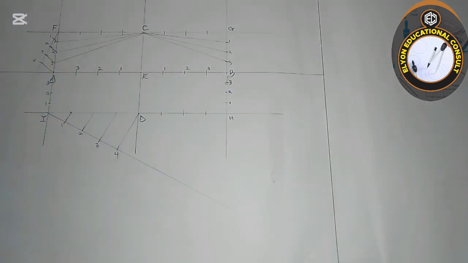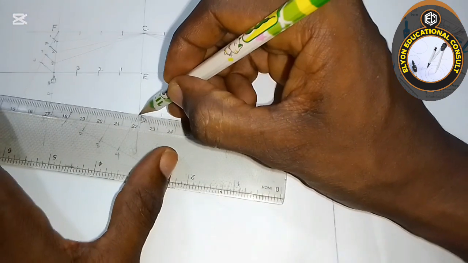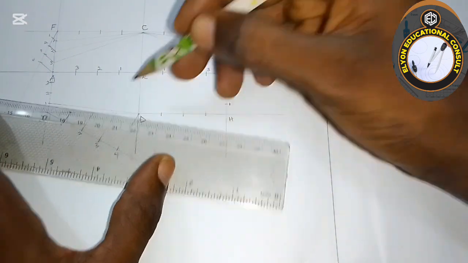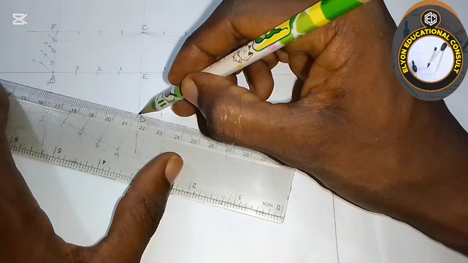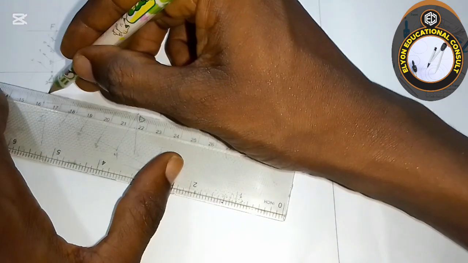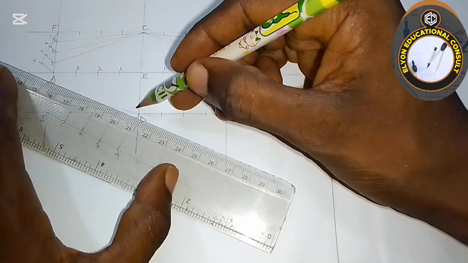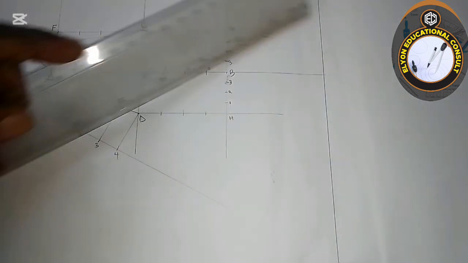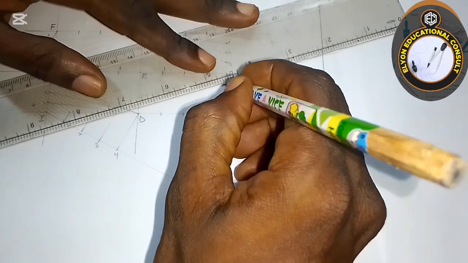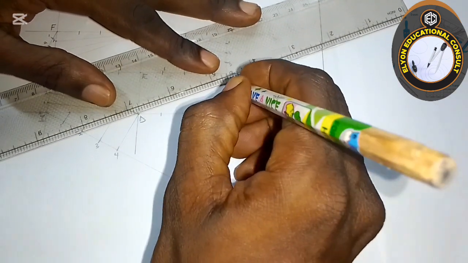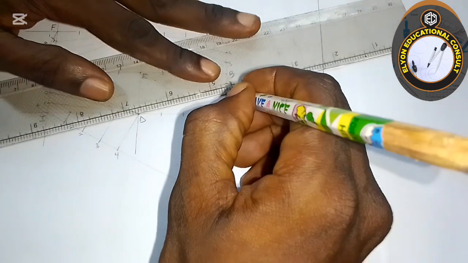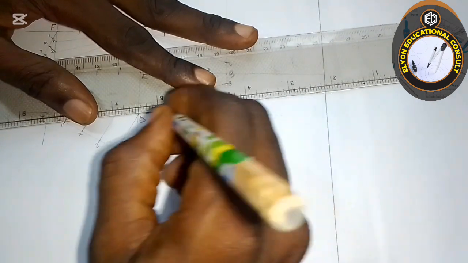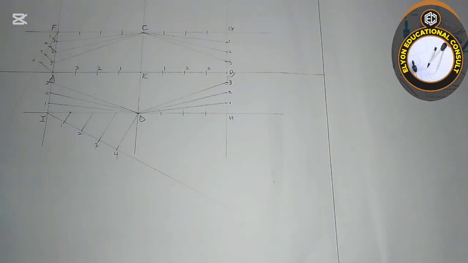I will radiate lines from D. I will have D1, D2, and then D3. I will do the same for this other side: D3, D2, and D1, just like we have it like this.